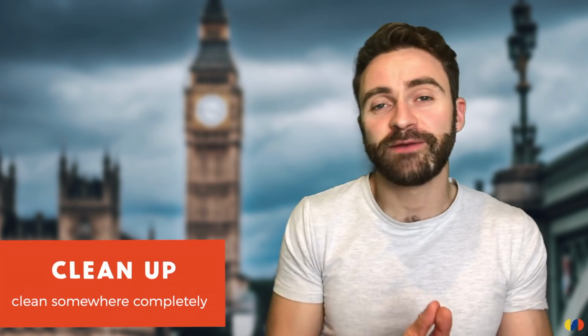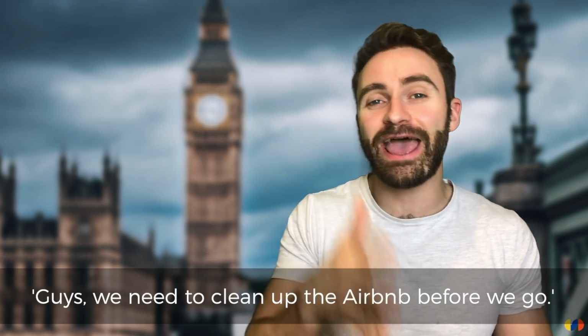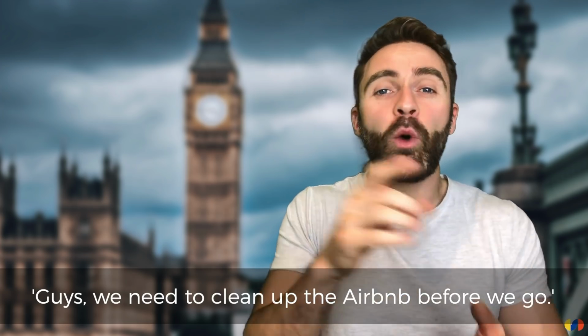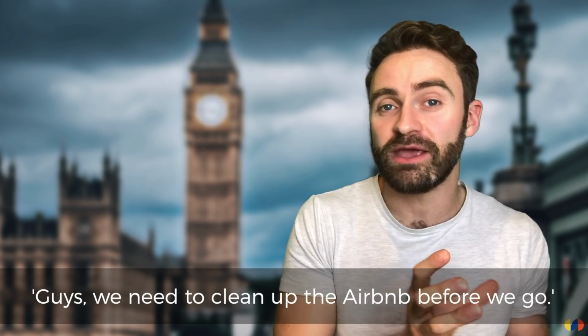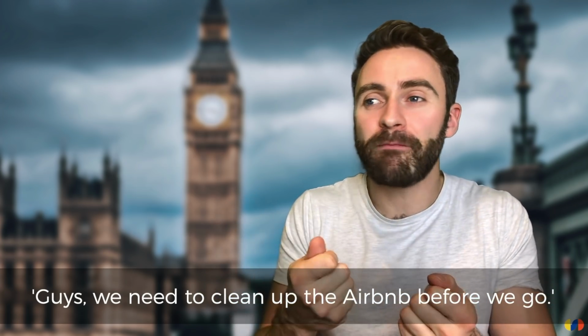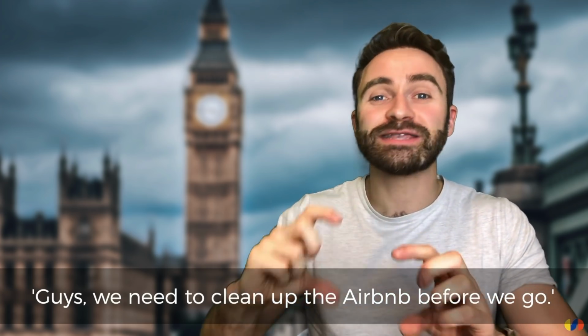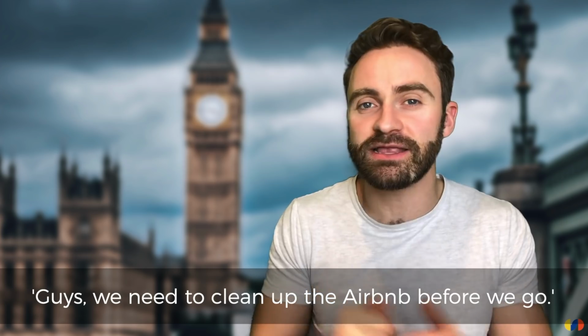An example sentence, guys: we need to clean up the Airbnb before we go. Now, what's the difference between to clean the Airbnb and to clean up the Airbnb? Well, if you clean the Airbnb, you make it cleaner, but maybe you don't do it completely, whereas to clean up is complete. Everything is clean. So there's a slight difference in meaning there.